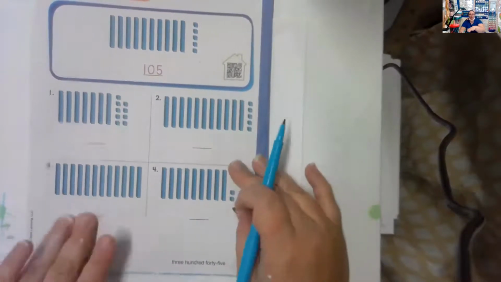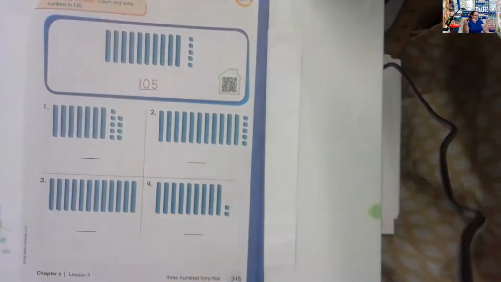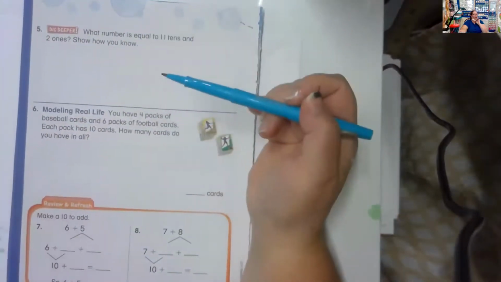Okay? And then you can write the number. Ask yourself how many hundreds, how many tens, and how many ones. If there are no extra 10s, write a 0. 0 represents none, right?